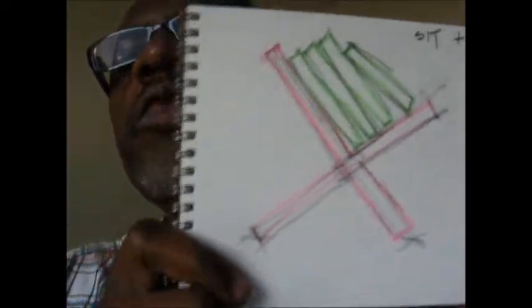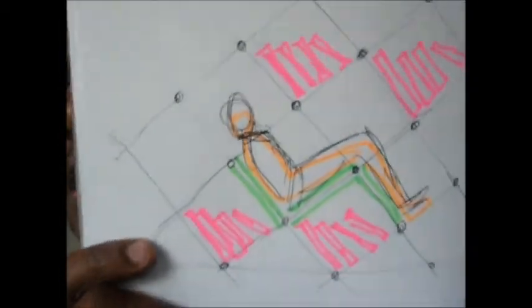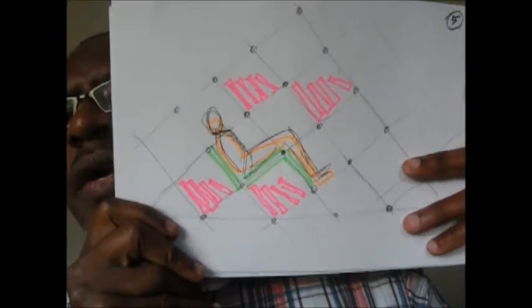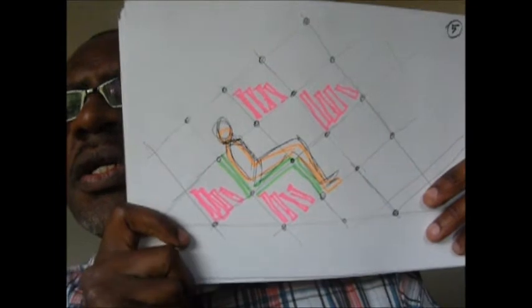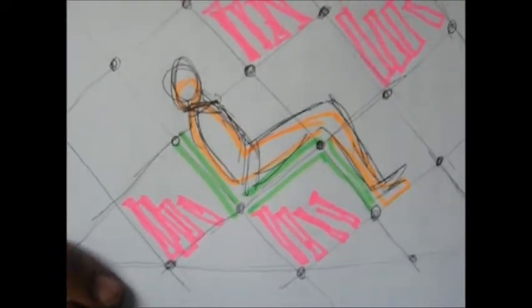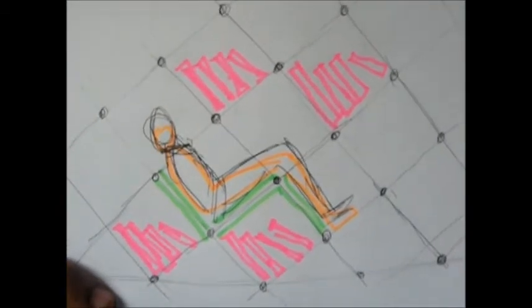I took that and developed it to where I have reached, which is my final design stage, where I have drawn hexagons and books and somebody sitting down and just trying to develop.